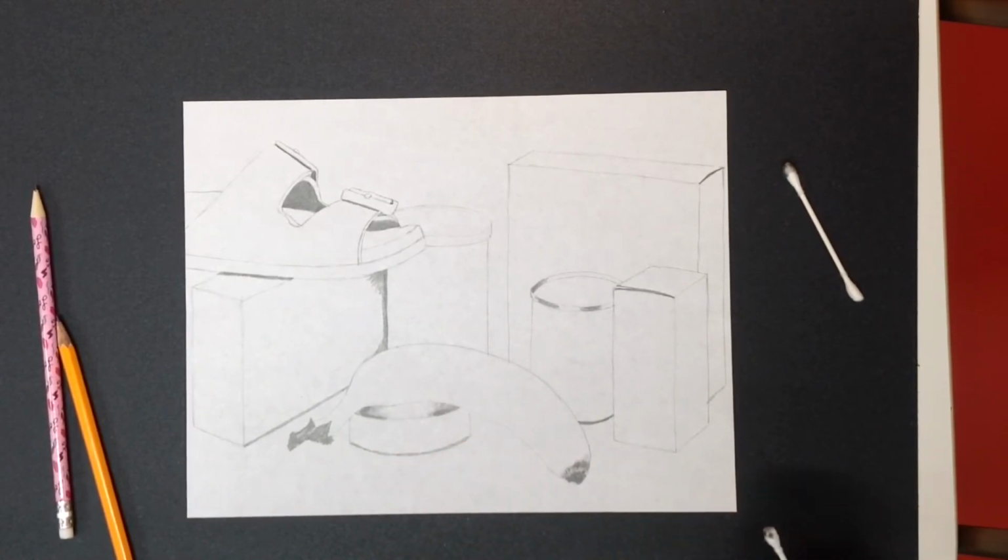So we'll do a little time lapse again, just so it doesn't take too long for me to show you this next step. We're not doing all of the shading today. We're just doing the dark areas or the dark values and the cast shadow or the real obvious shadows. And then with our next video for next week, we're going to come back and fill in with some of the light and mid tones.